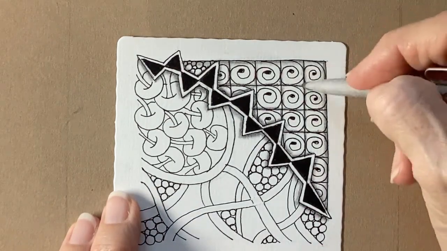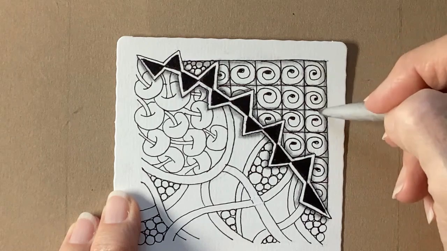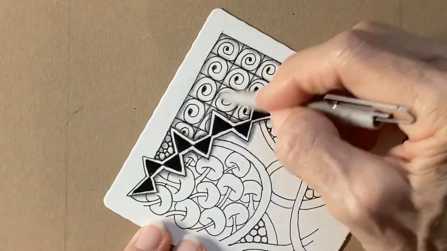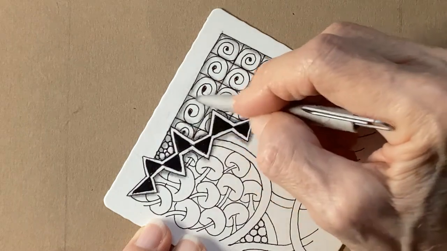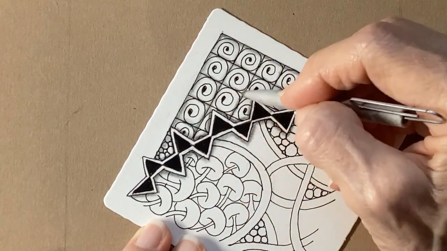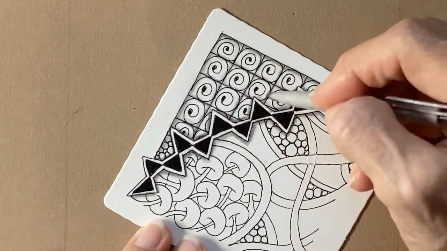Okay, so now we're going to soften that. Okay, that helped us to separate each one of these little Tortuca.